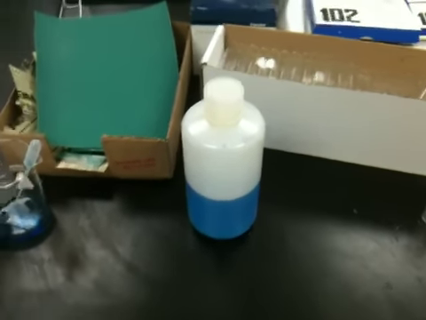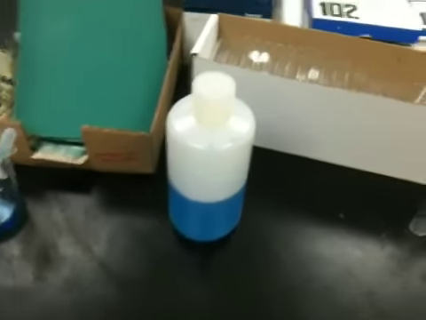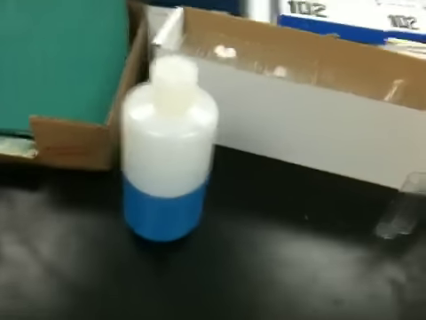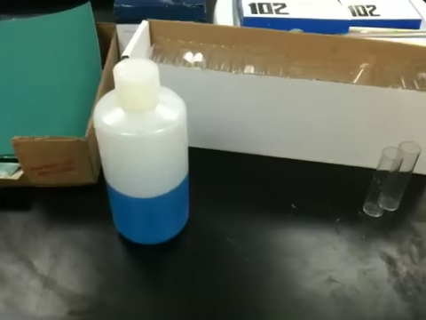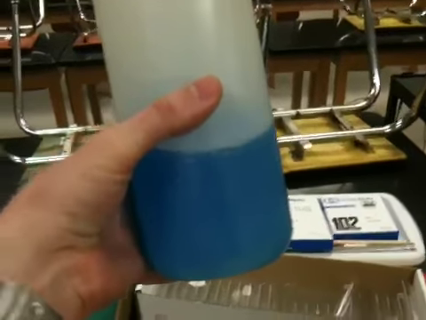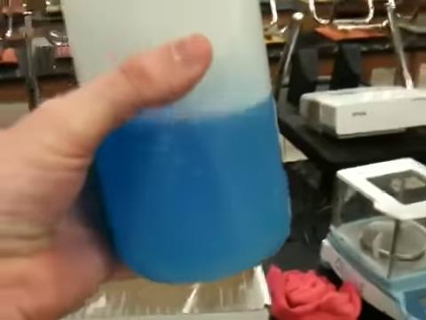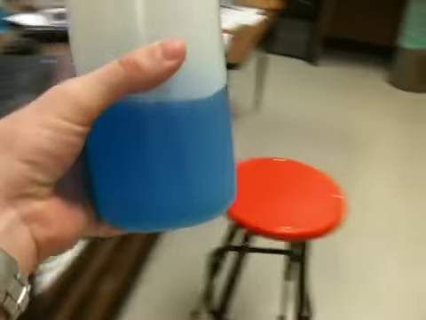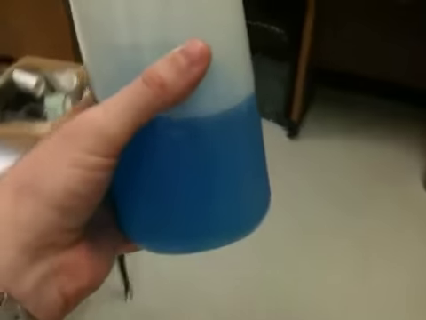This is Mr. Barrett. I'm going to show you what you're going to be doing to make your calibration curve. This is the only way that you can interpolate exactly what the concentration of your unknown is. So it turns out what this is right here is a known. This is copper sulfate, which has copper ions in it, which makes it blue. And the concentration is 0.40 molarity.